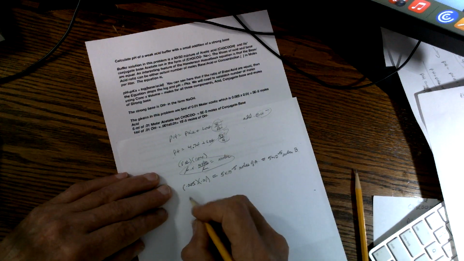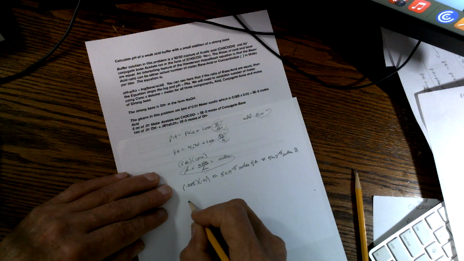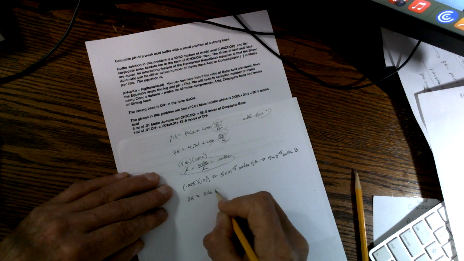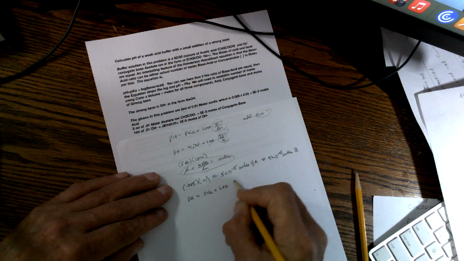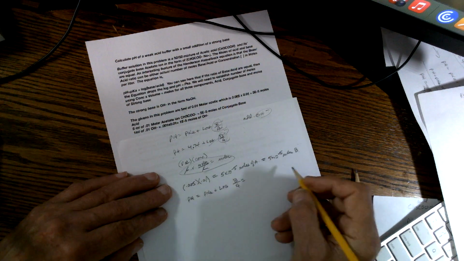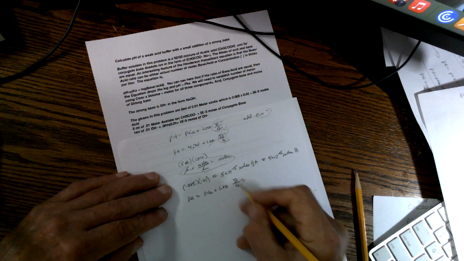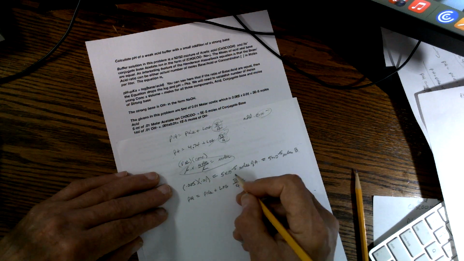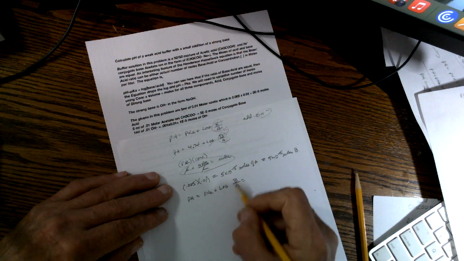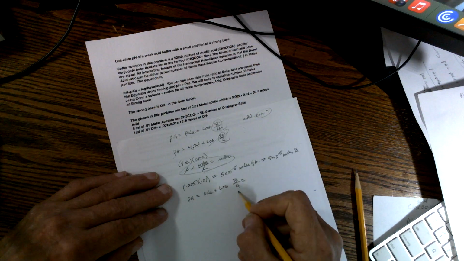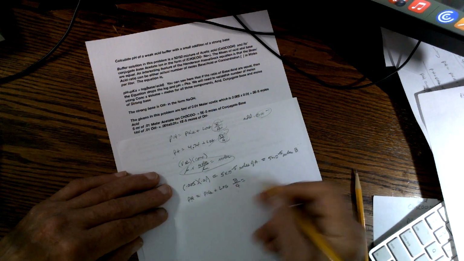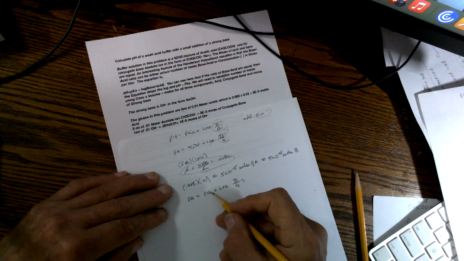So now we rewrite the equation. We have pH equals pKa plus the log of the base over the acid. We know these are starting numbers now. If these were equal, this would be the log of 1, which is equal to 0, so the pH would be equal to pKa. pKa, by the way, is the negative log of the Ka.